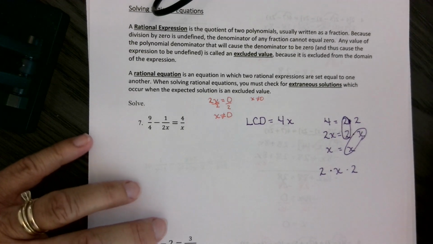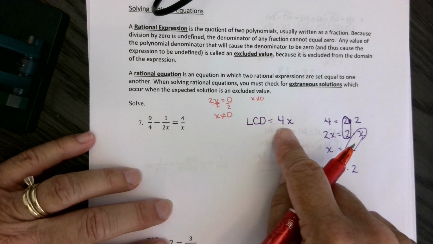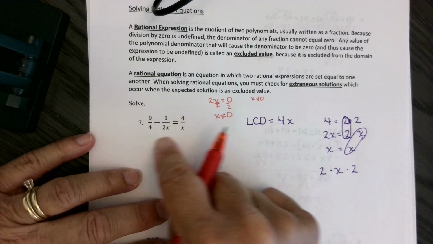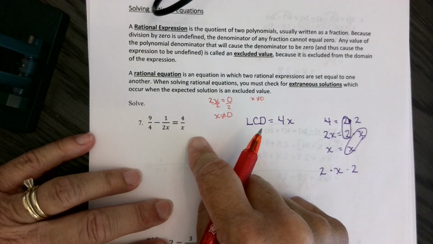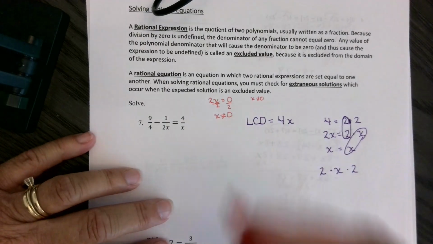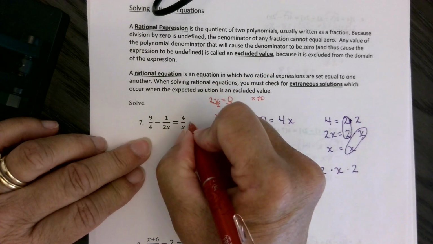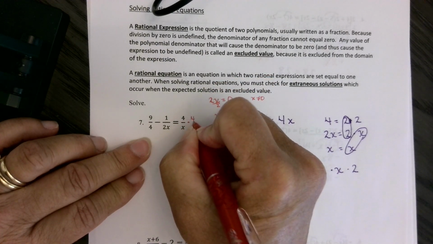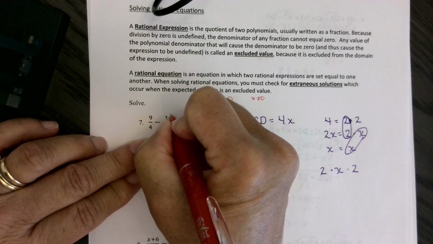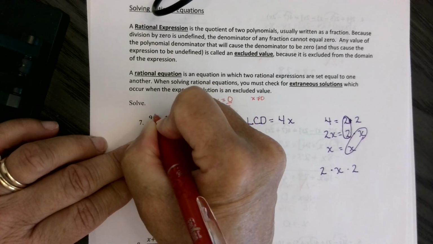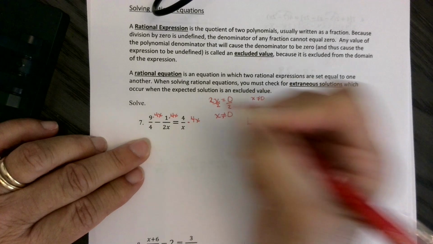What I'm going to do with this LCD is multiply the left side by that and the right side. That means I am going to multiply each one of these by that LCD. I do it like this: times 4x, times 4x, times 4x.